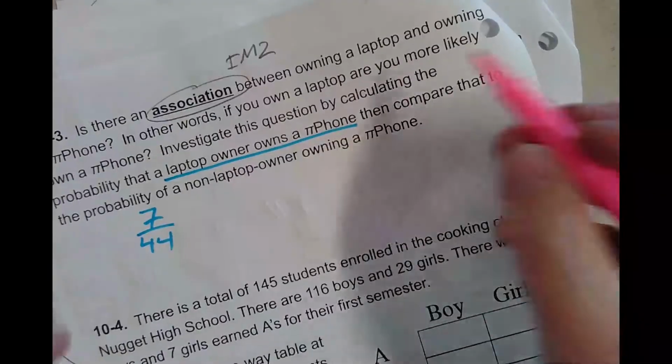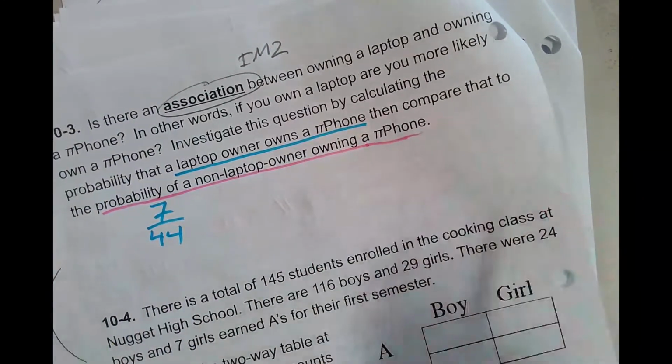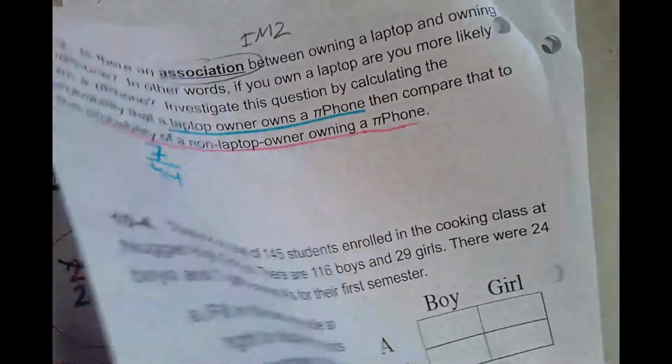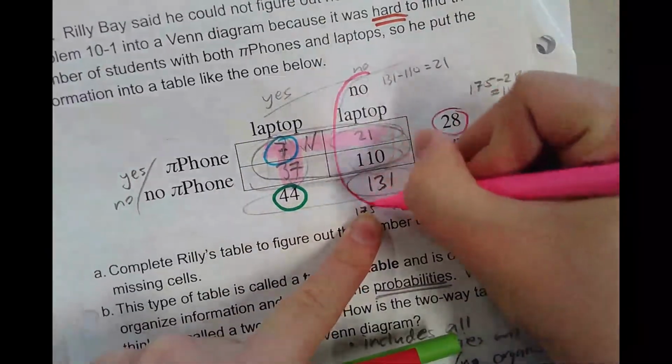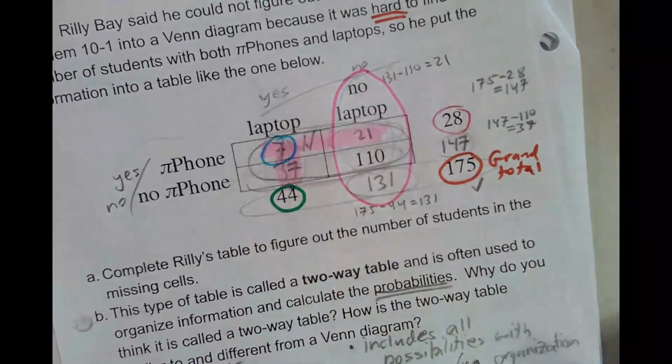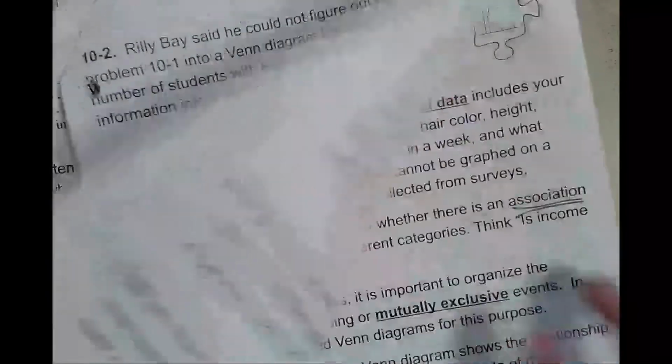And the second one we're going to compare that to is the probability of a non-laptop owner owning an iPhone. So how many people are non-laptop owners? The non-laptop owners are right here. How many of them are there? Total is 131.